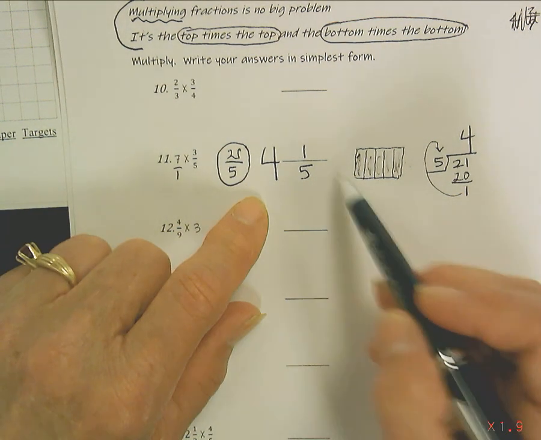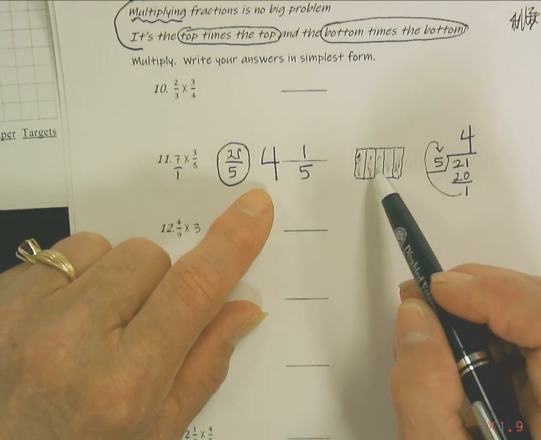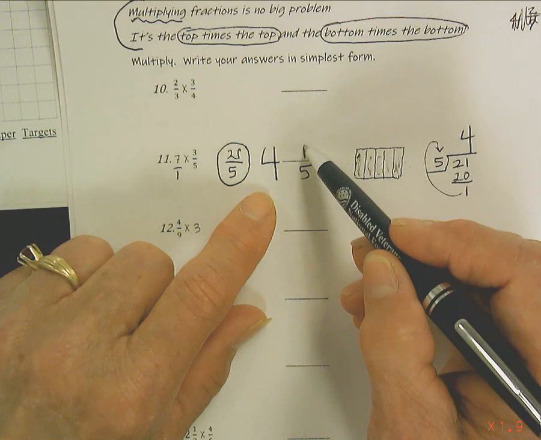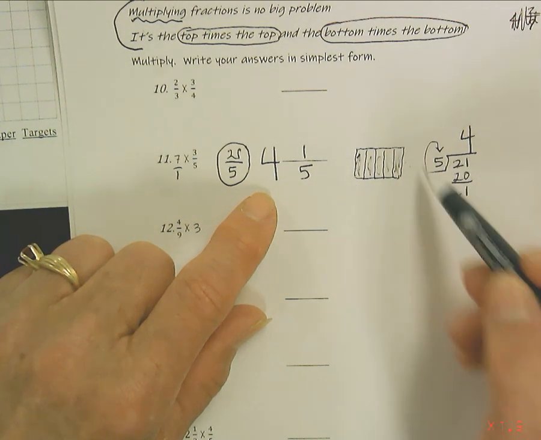So you could draw it out and see that you'd have to draw 4 entire pans and then another pan where you only use 1 out of the 5, or you could do this division.